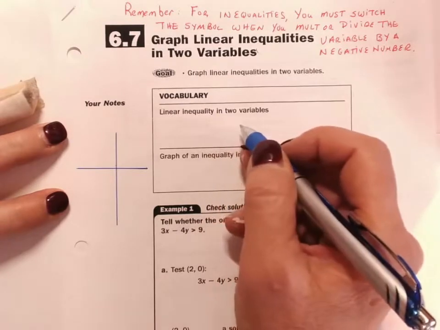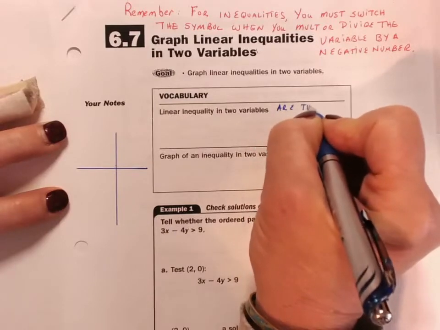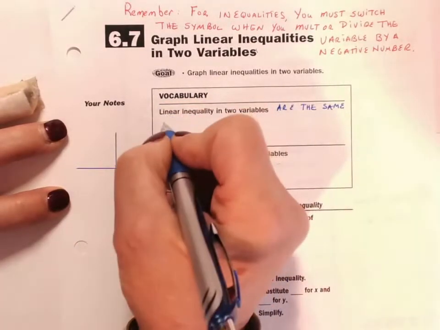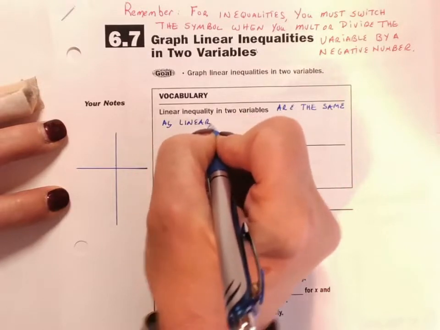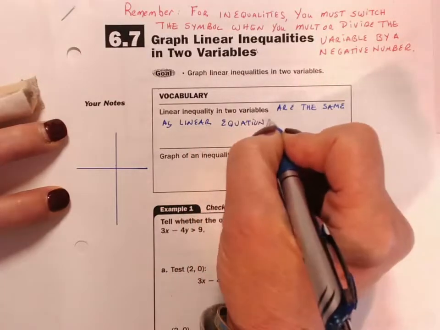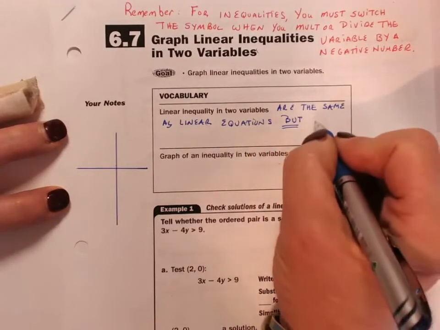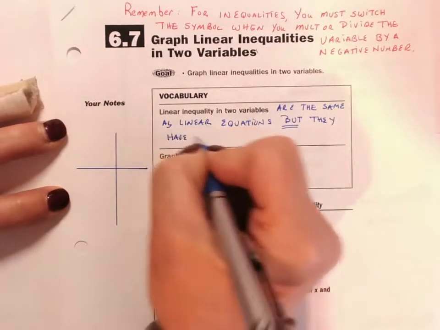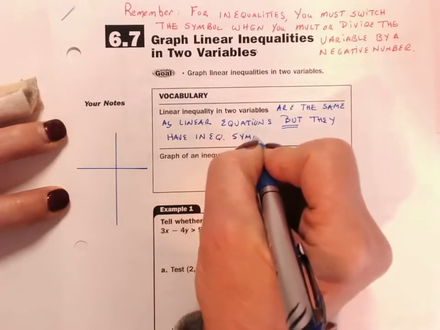So, linear inequalities in two variables are the same as linear equations, but they have inequality symbols.